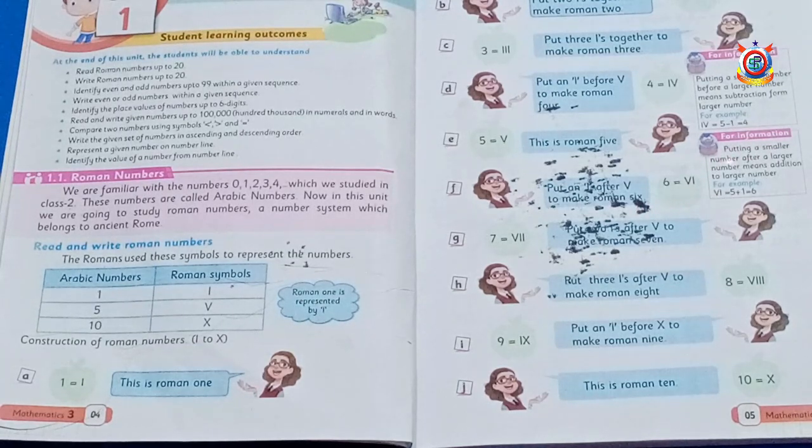Now look at another piece of information. Putting a smaller number after a larger number means addition to the larger number. For example, look here, VI means 6. We are adding one number with 5. V means 5. I means 1. So we are adding them. 5 plus 1 is equal to 6. VI is called 6.